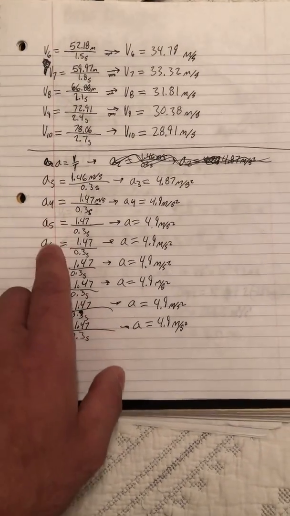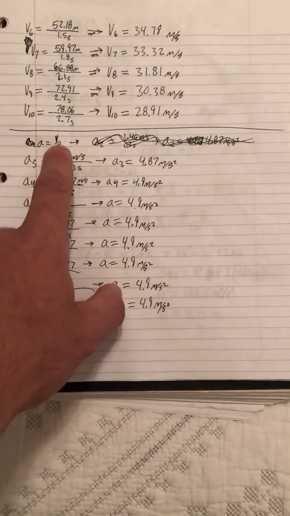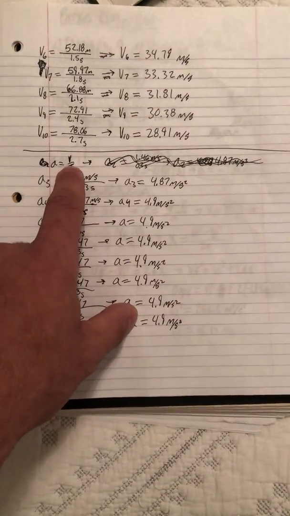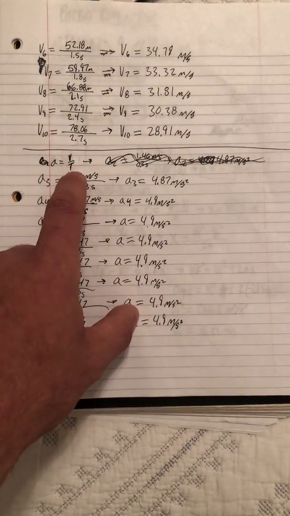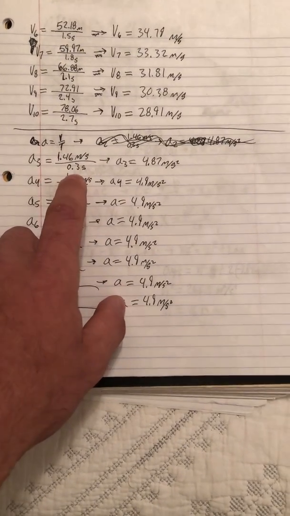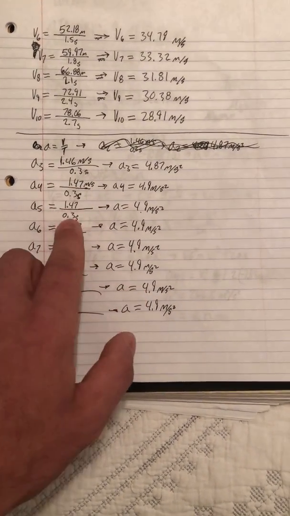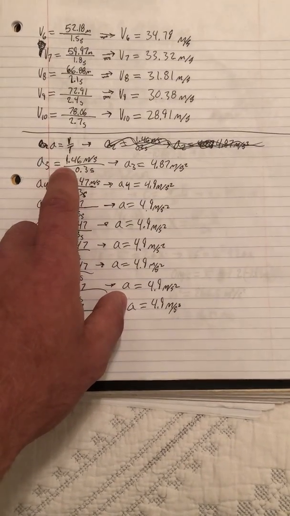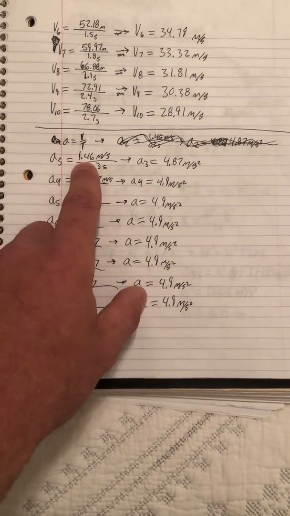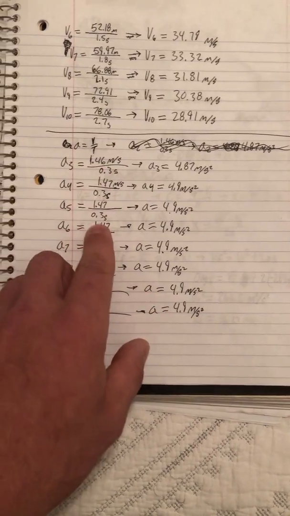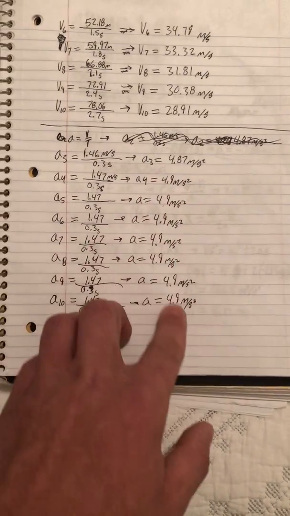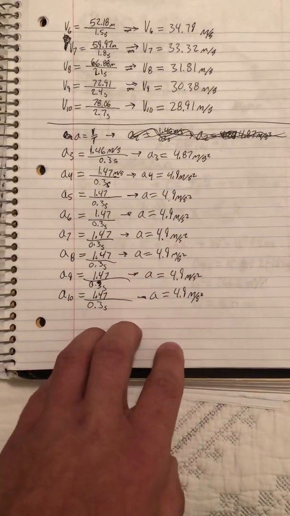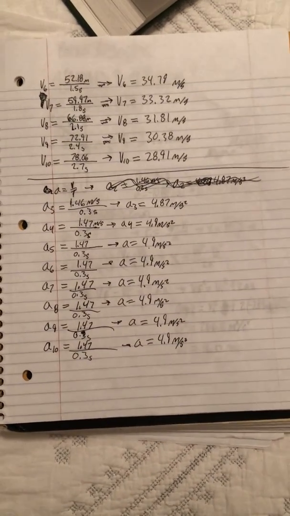And you do the same thing for acceleration. So you have your velocity from these, and you take your change in velocity over change in time. For each increment the change in time is 3 seconds, so it's always going to be 3 seconds. But the change in velocity usually will be the same, so we figured out that it's a constant acceleration all the way down from start to finish.